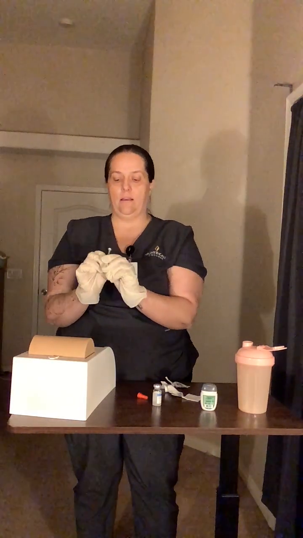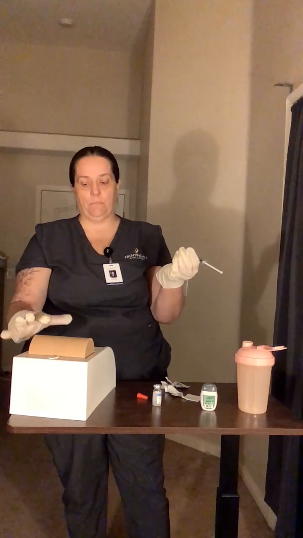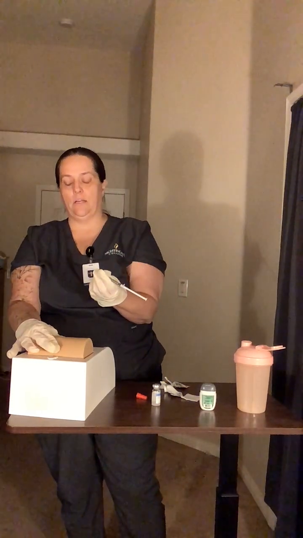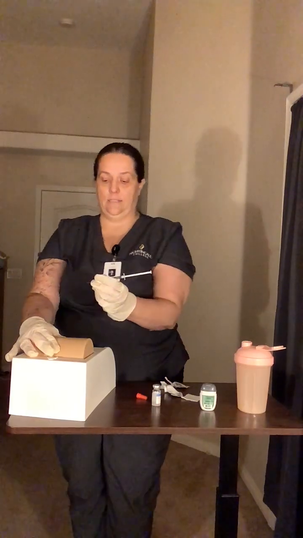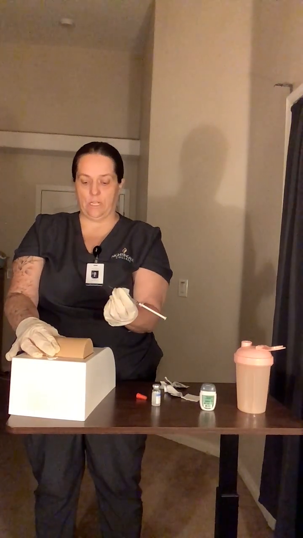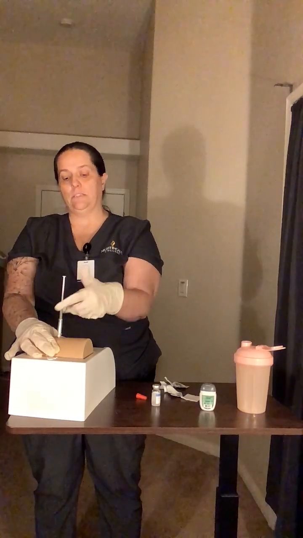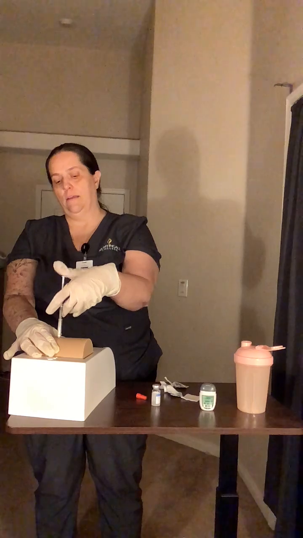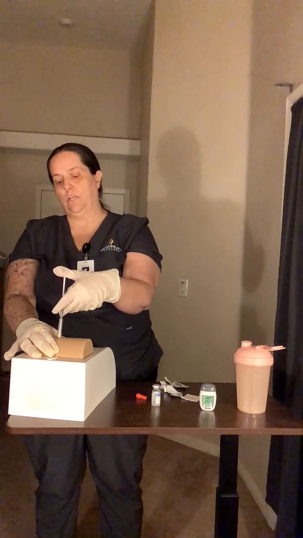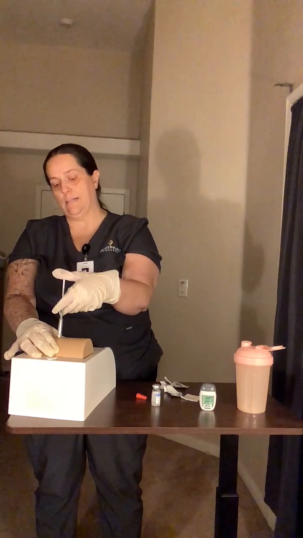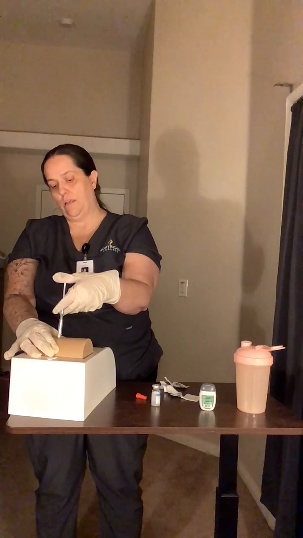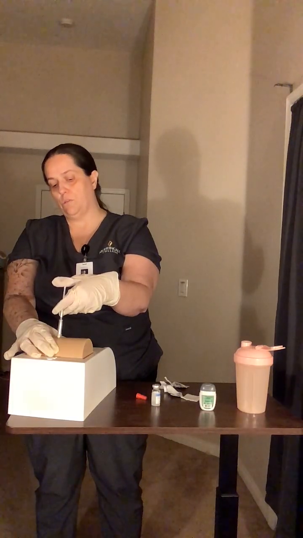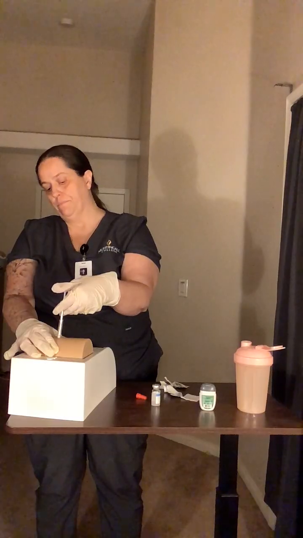I'm going to take off the lid. I am going to put it at a 45 to 90 degree angle while pinching the skin. I did measure it to make sure that it has enough skin to give the injection. I'm going to go in at a 45 to 90 degree angle, straight in, pinching the skin the whole time, and then push in the injection within 30 seconds, slowly pushing it in. This isn't a medication that we want to just push real fast.